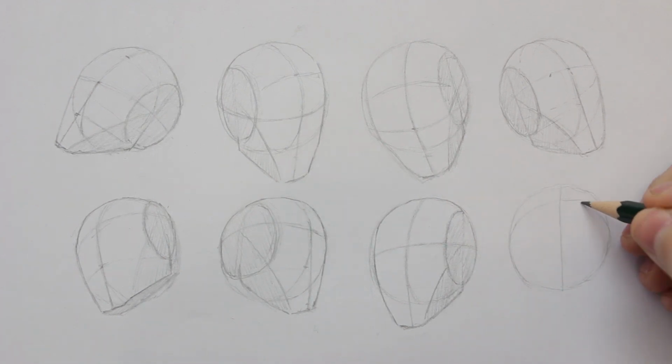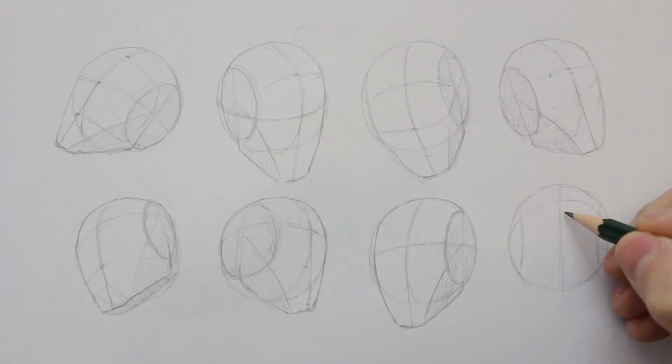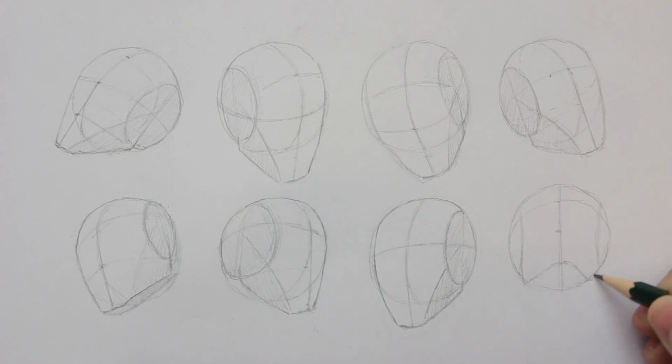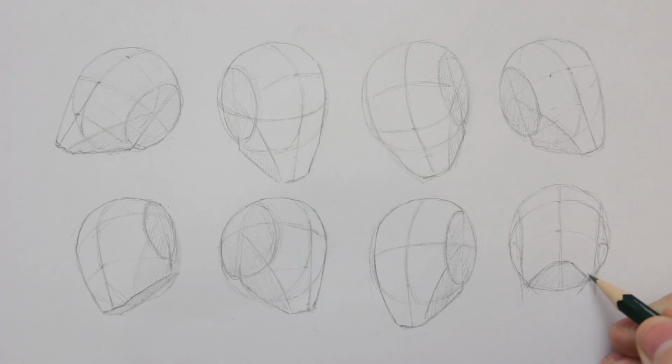Okay, we're nearly at the end of this. If you've made it this far, congratulations. But on this last one, I've done a forward view, but looking up from below. So again, we slice off the side planes and also see the underneath of the chin.